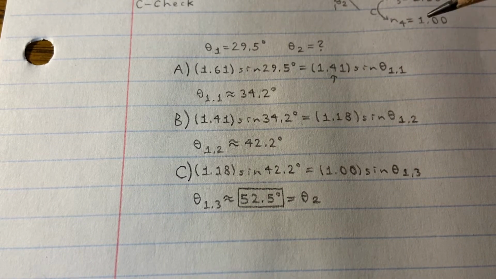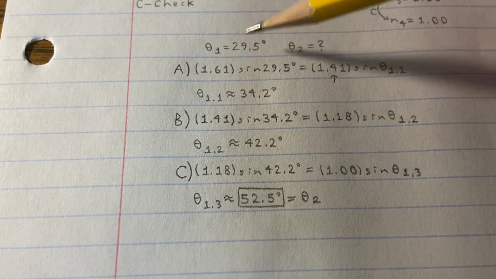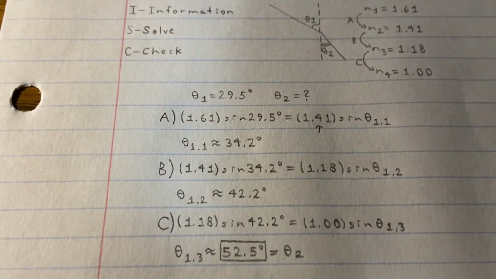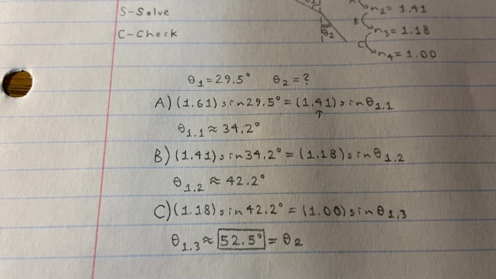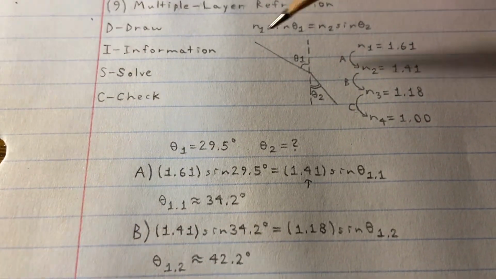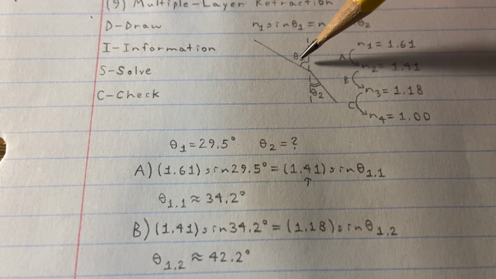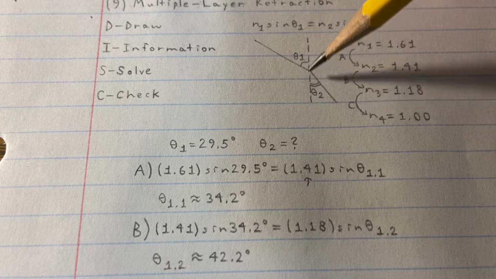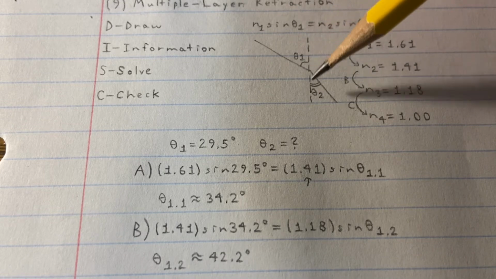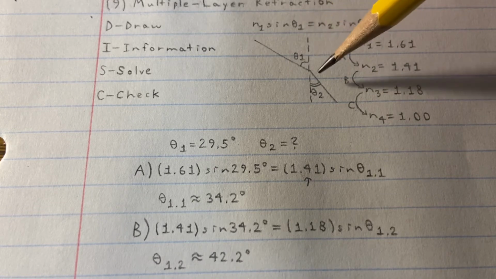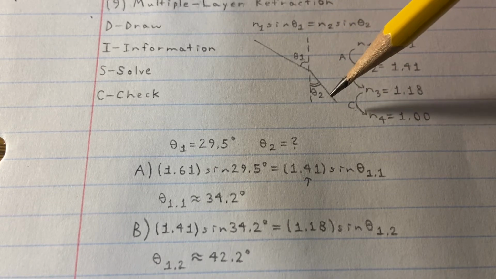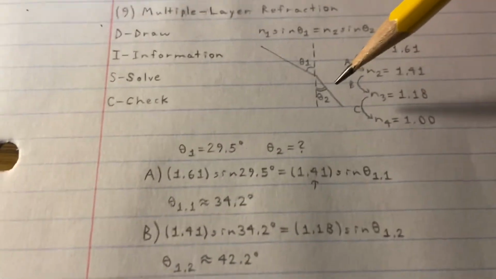Now, just to reiterate or to clarify what we just did, given 4 different layers, each with their own index, if the initial beam comes in at an angle of 29.5 degrees, if initial theta is 29.5 degrees, and following our diagram here, it comes in at 29.5 degrees from the normal, if you can imagine this dotted line, the normal, as 4 different dotted lines, well, 3 different dotted lines with layers between them, then the angle that comes out will be 52.5 degrees from the normal as our answer.